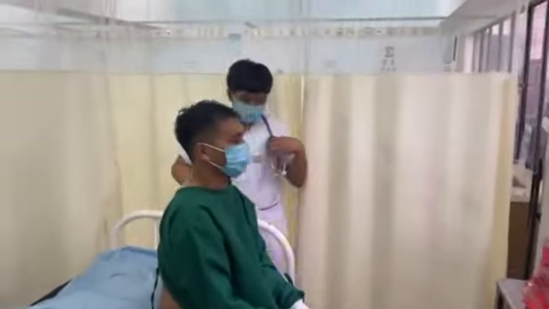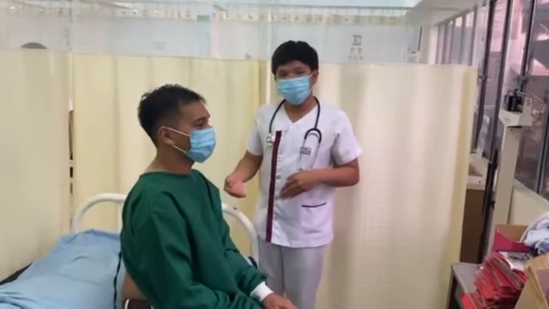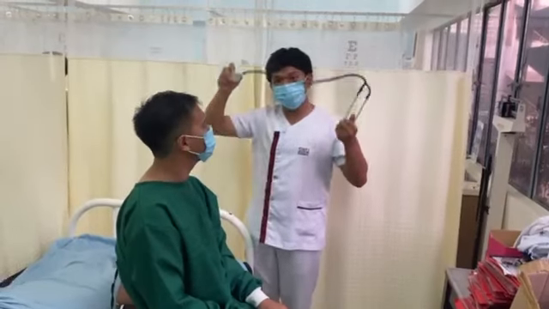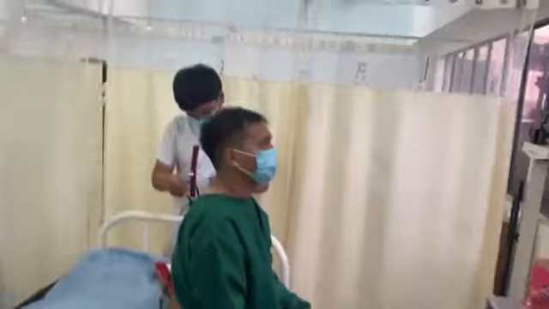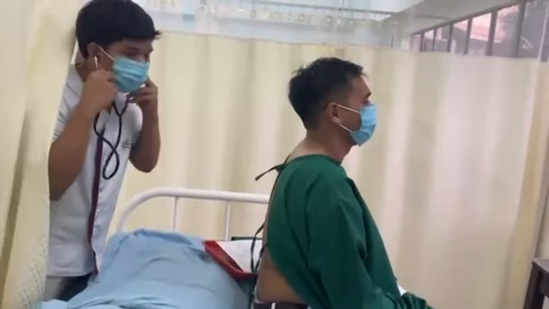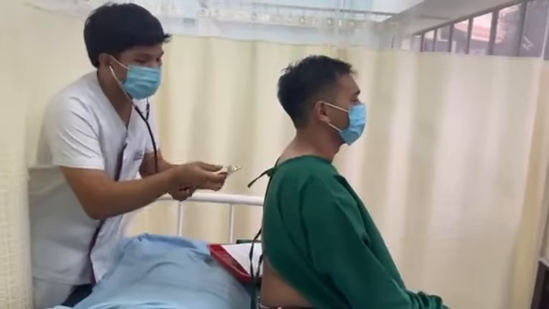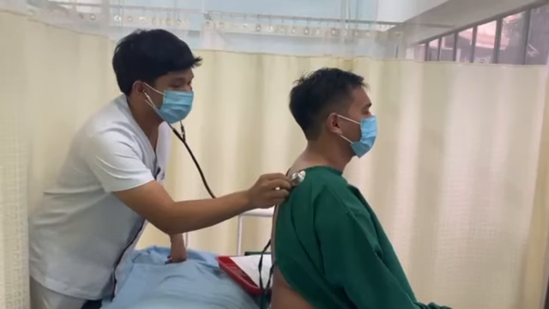So after percussing the posterior thorax of the patient, the next thing you need to do is to auscultate by using the stethoscope. The same pattern, zigzag.